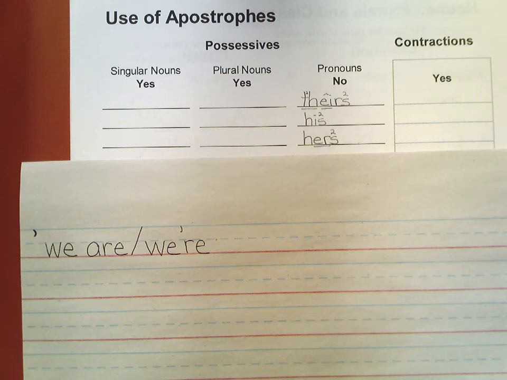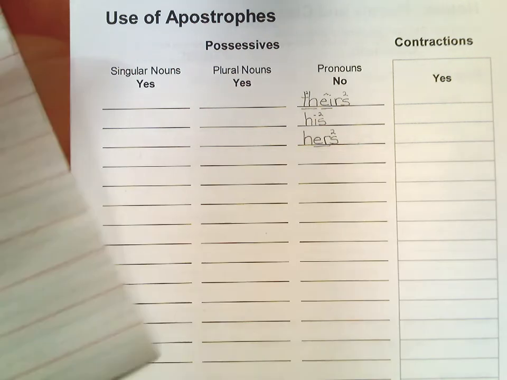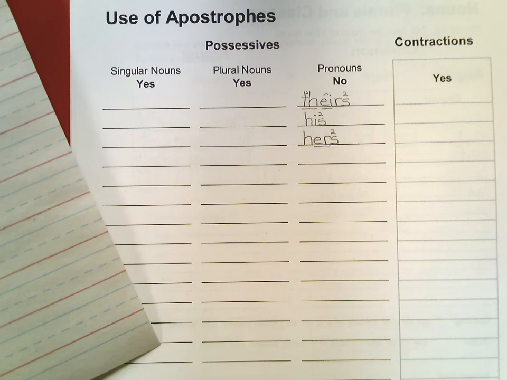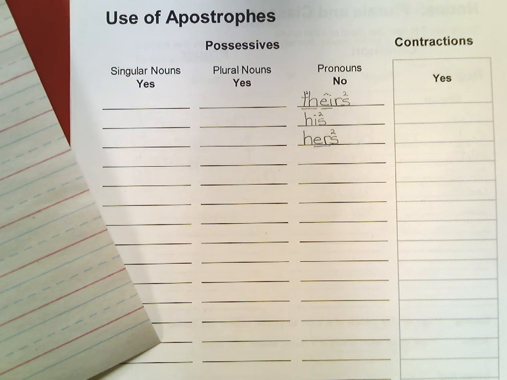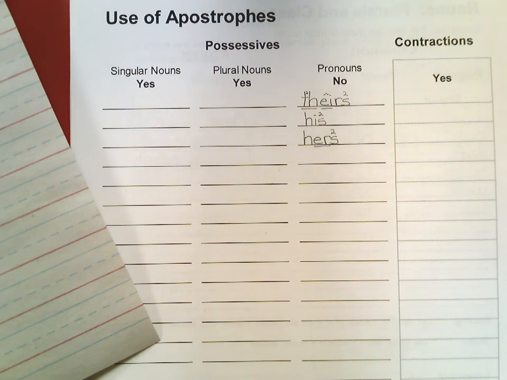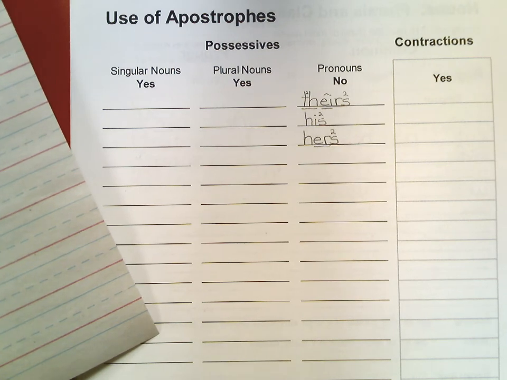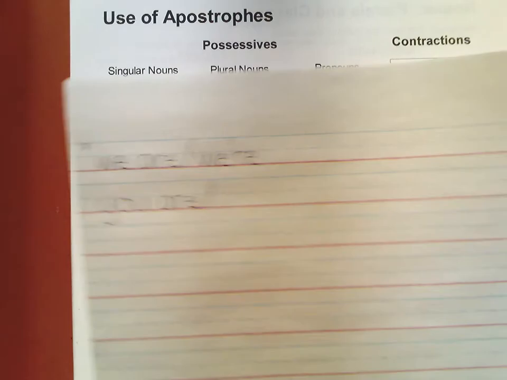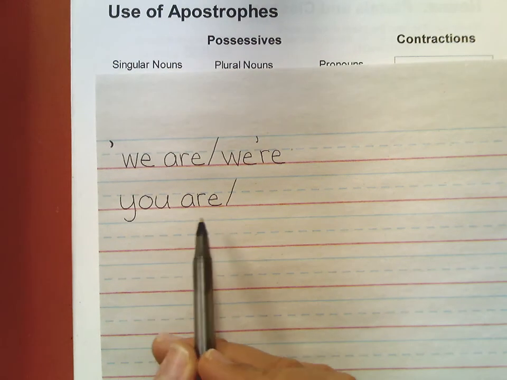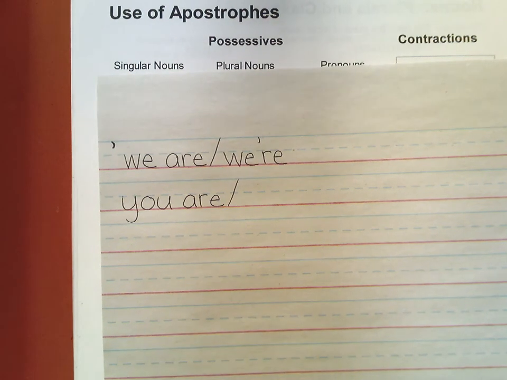Our next two words are you are. You are. So go ahead and write them. You are. All right, so make sure yours looks like that. And then again, which letter are we replacing with an apostrophe in our contraction?